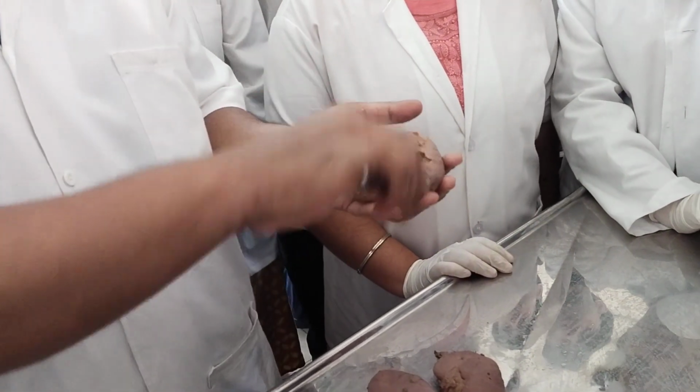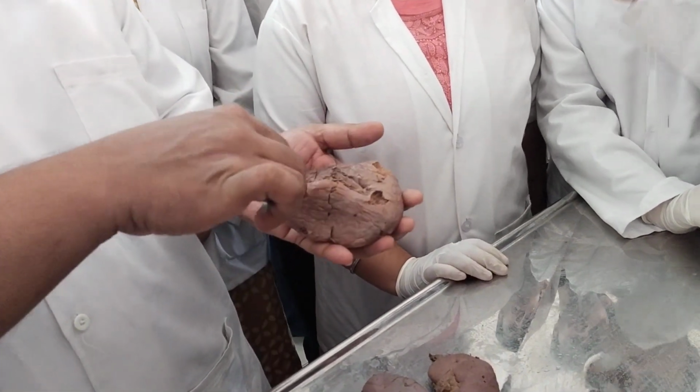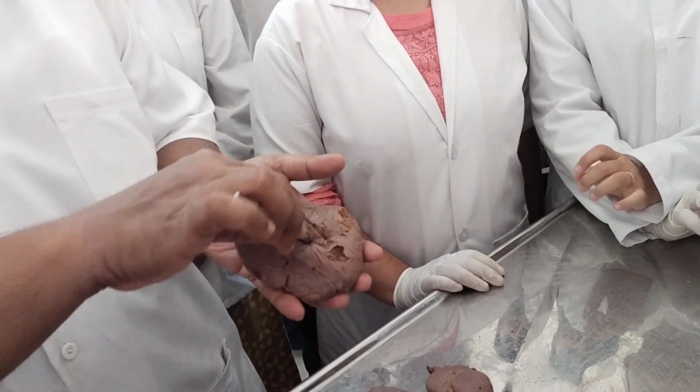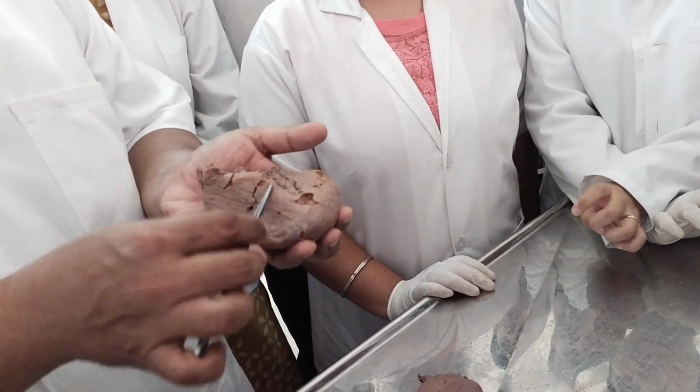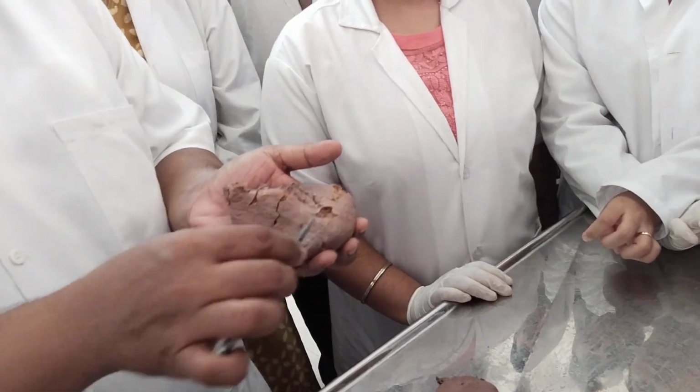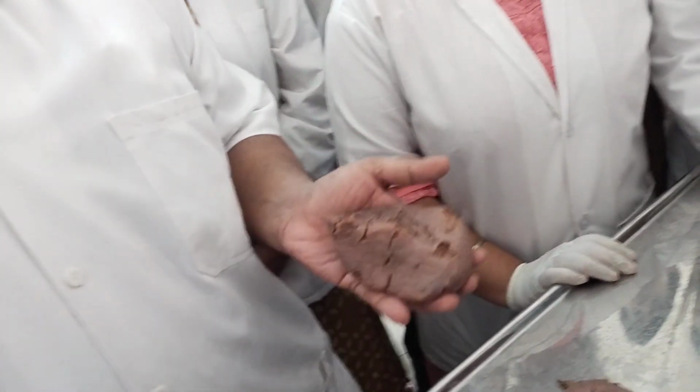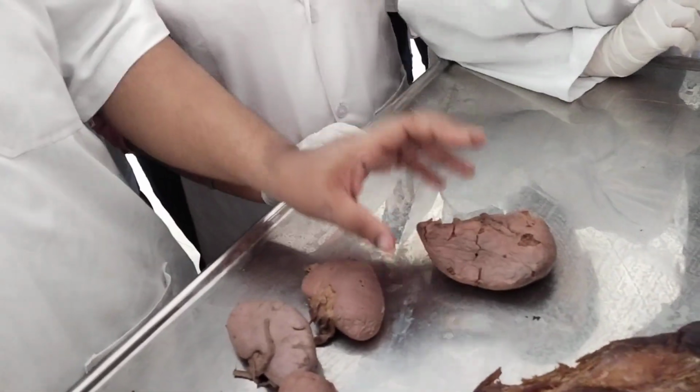Then you have to identify these impressions. This is the upper gastric impression, which contains the hilum. This is the renal impression. Then just in front of the hilum is a very small area known as the pancreatic impression. Then the colic impression.